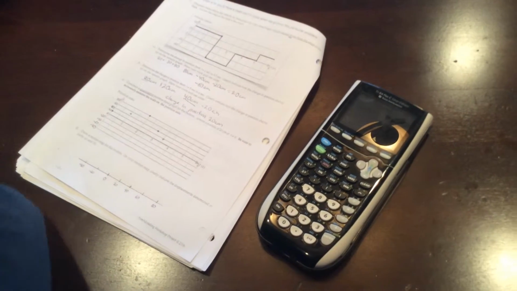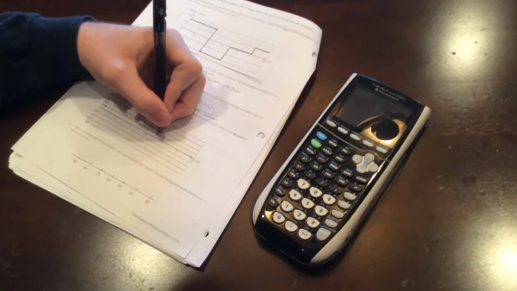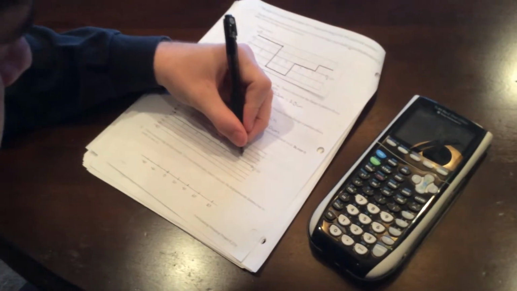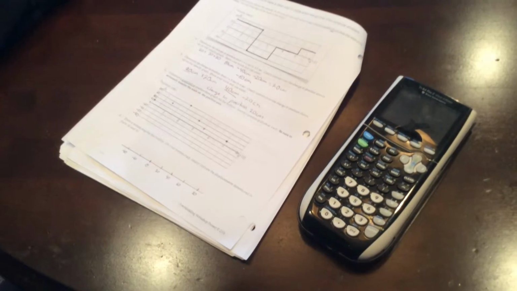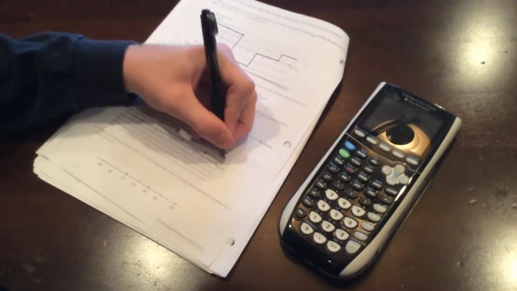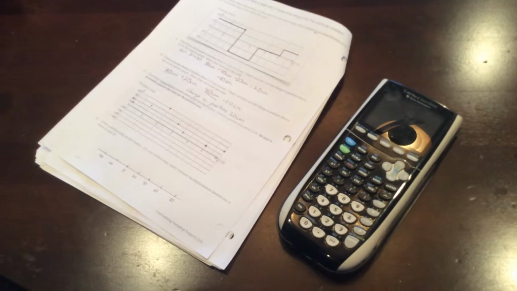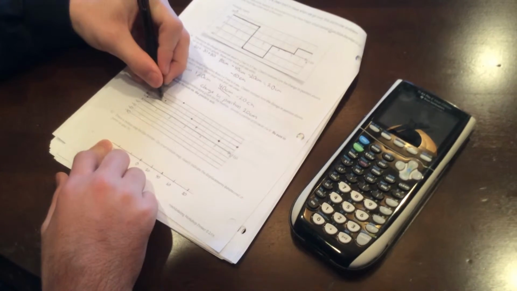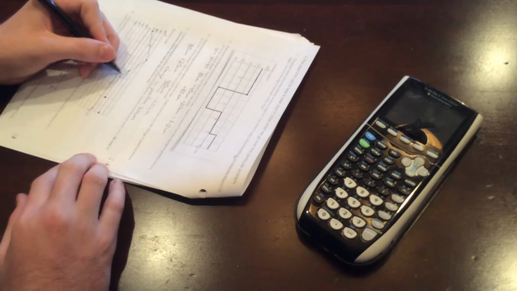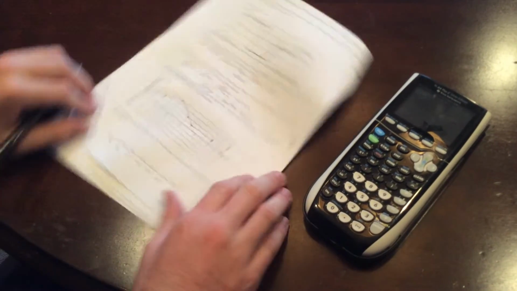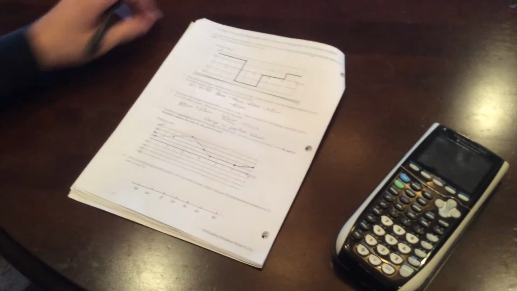And from there we're going to flatline from 3.5 all the way to 5 seconds. And then from there, we're going to start increasing at a rate of 20. So yeah, that is our graph. If we connect the points, like so, we have our position-time graph for the motion of our dune buggy.